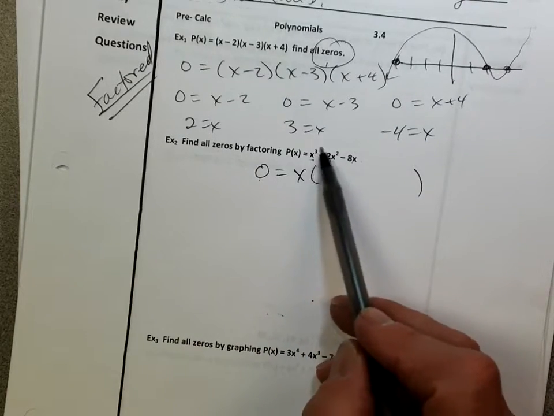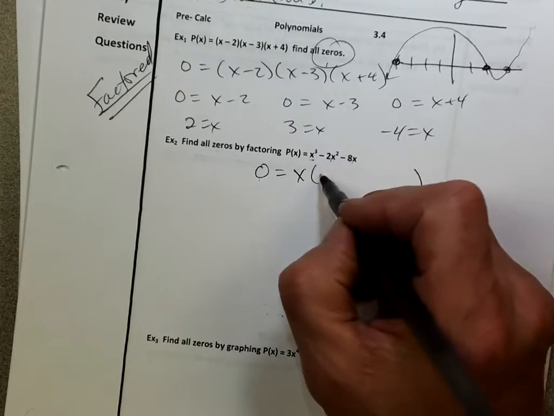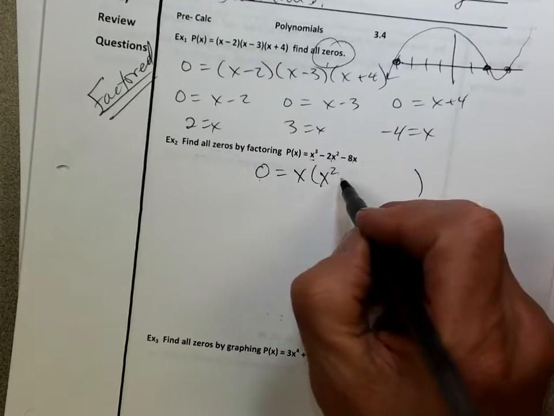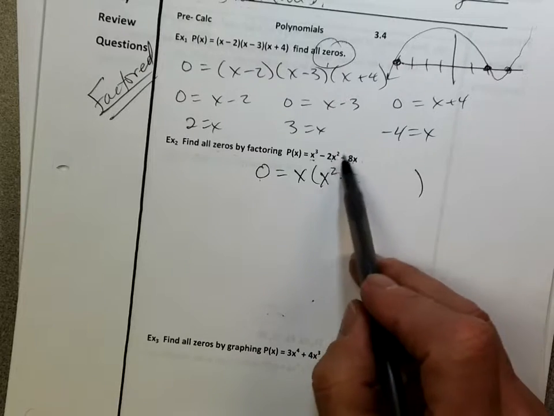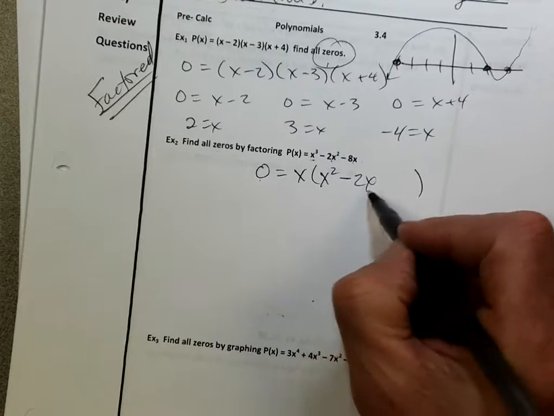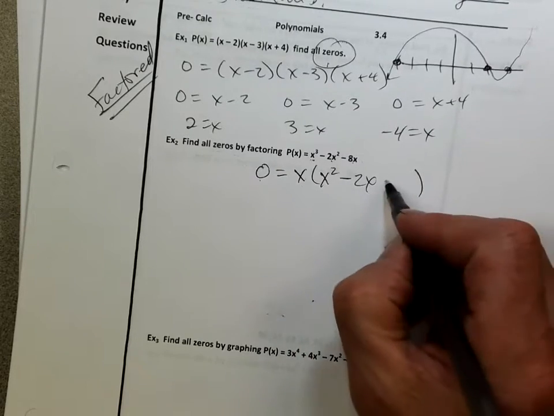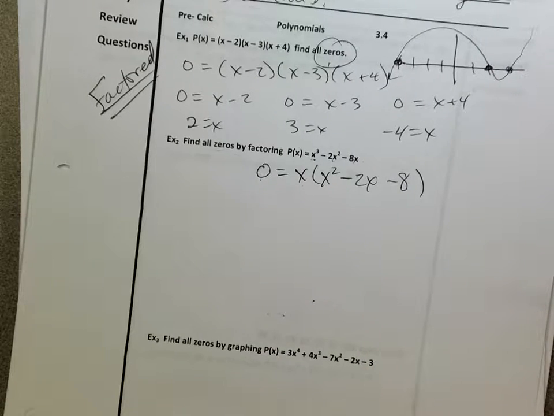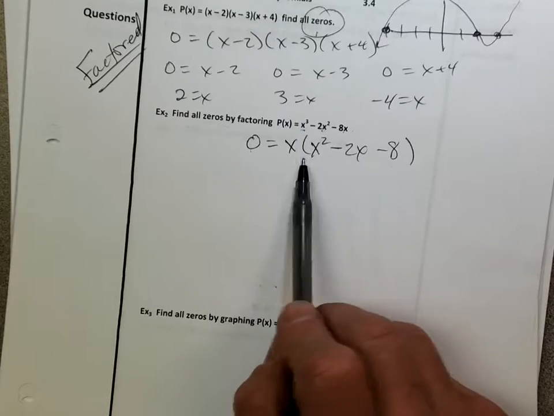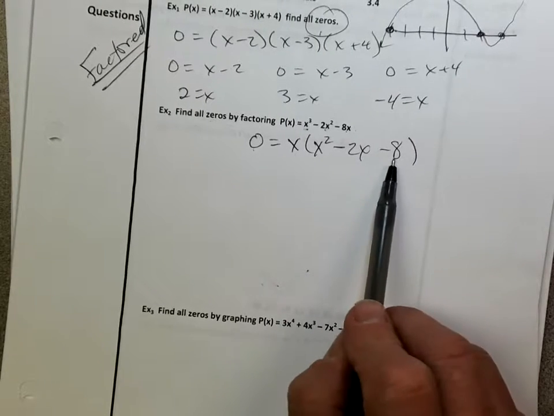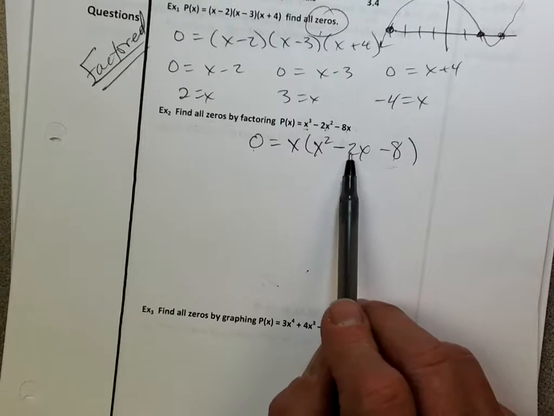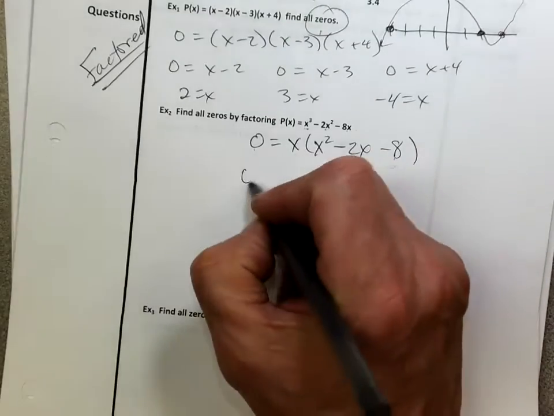So this is an x cubed. So if I take out an x, I'd have an x squared left over. Minus, take out an x, I'd have a 2x. Take out an x, and have a negative 8. Okay. Now, I know there's got to be 3 answers. So I should be able to factor this one again. And I can. The multiples of 8 can be 4 and 2. If I do a negative 4 and a positive 2, it will make my middle term of negative 2. Okay? So this trinomial factors. Let's do it again. 0 equals x.